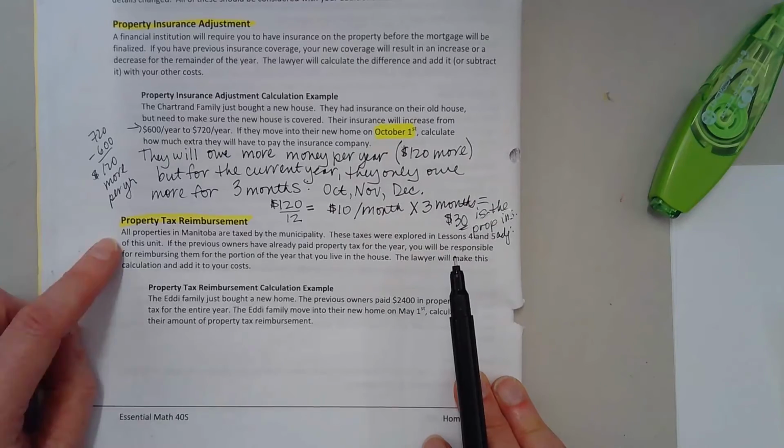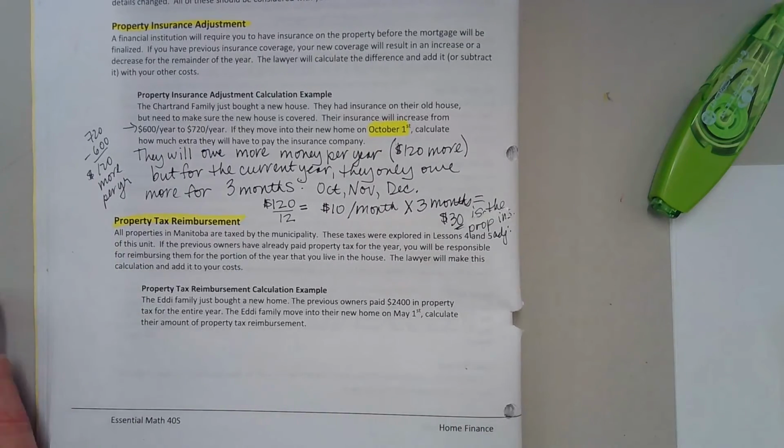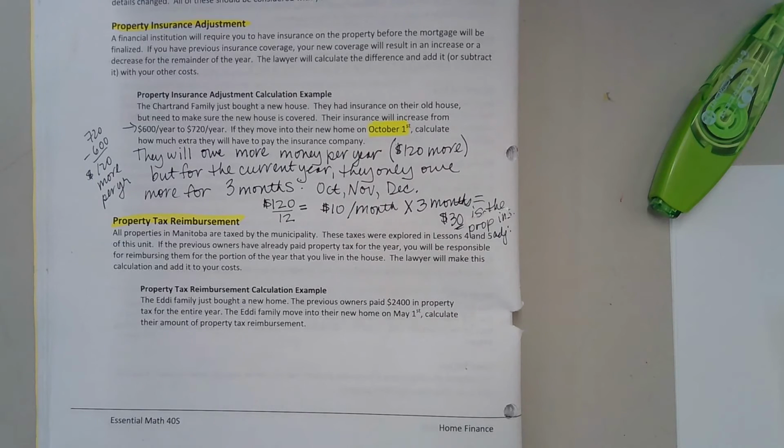And the same thing's going to happen with property tax, except this time, instead of dealing with the insurance company, you're dealing with the owners, right? The new owners are going to owe you some property tax money.